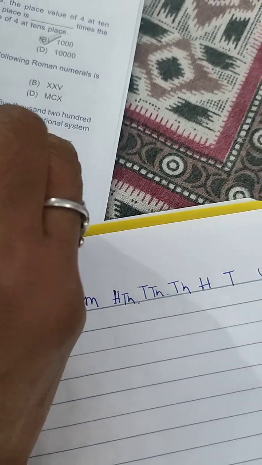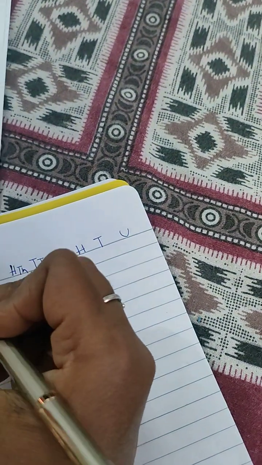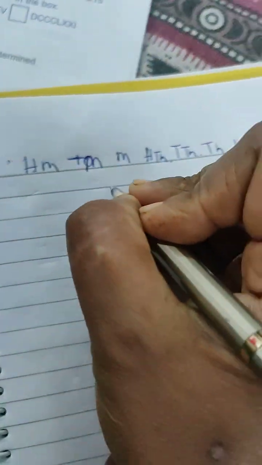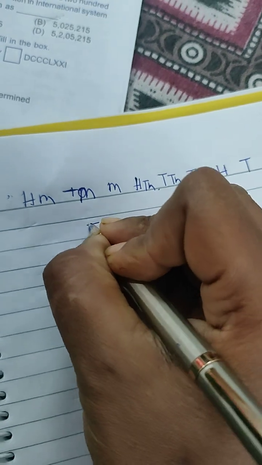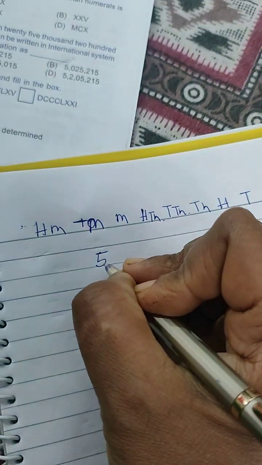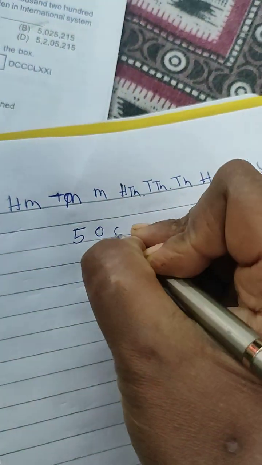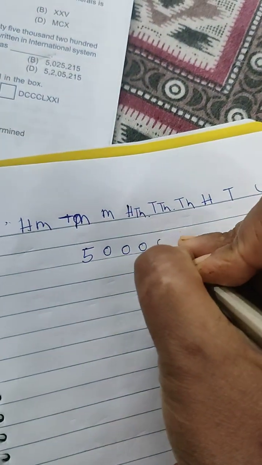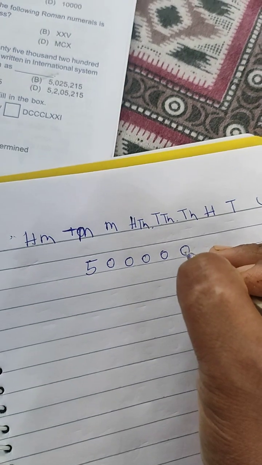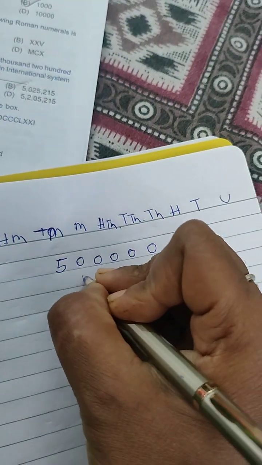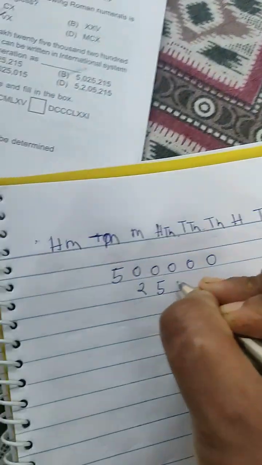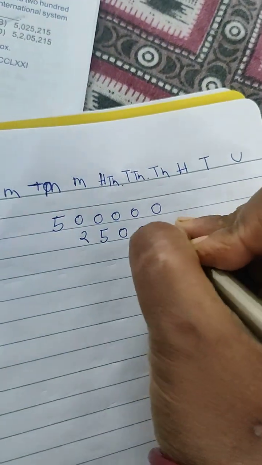We need 5 lakh. 5 lakh means after 5 digits, 1, 2, 3, 4, 5. Then 25,000.